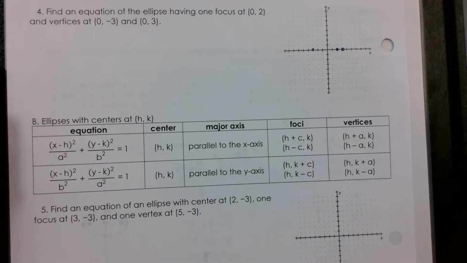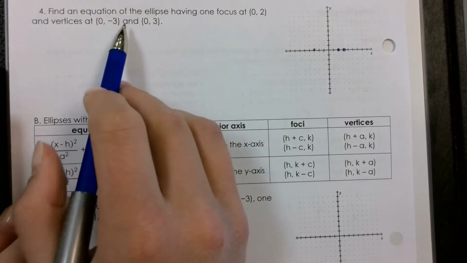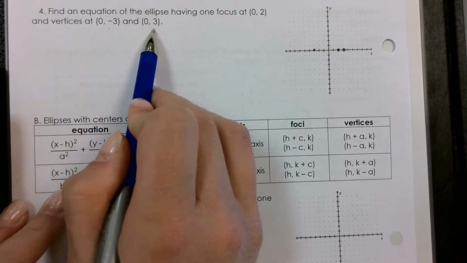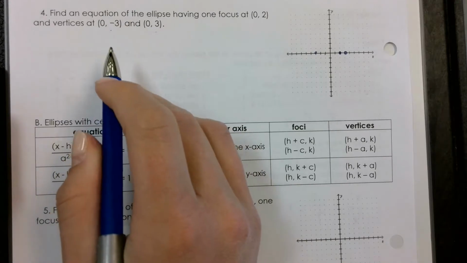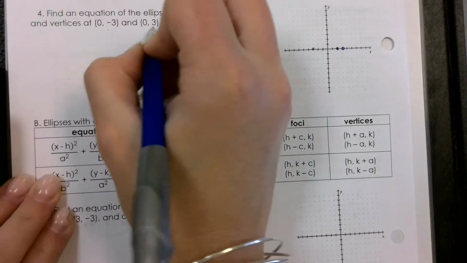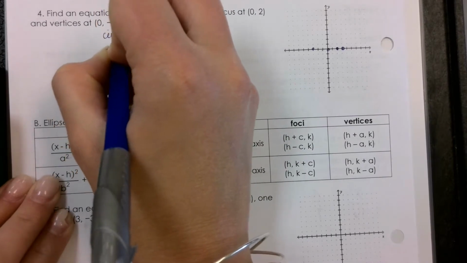So where is our origin probably going to be? (0, 0). And one way to think about that, if you're not quite sure, if your vertices are at (0, -3) and (0, 3), split the distance. What's in the middle? (0, 0). Yeah? So our center is at (0, 0). So I'm going to put that there.